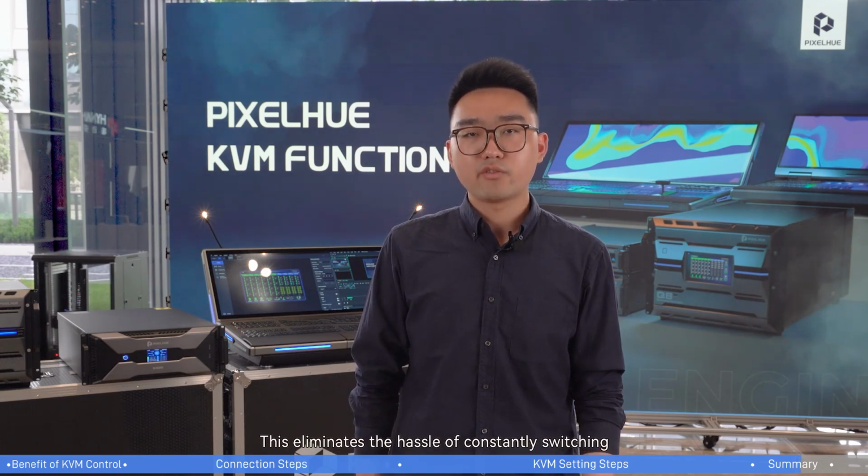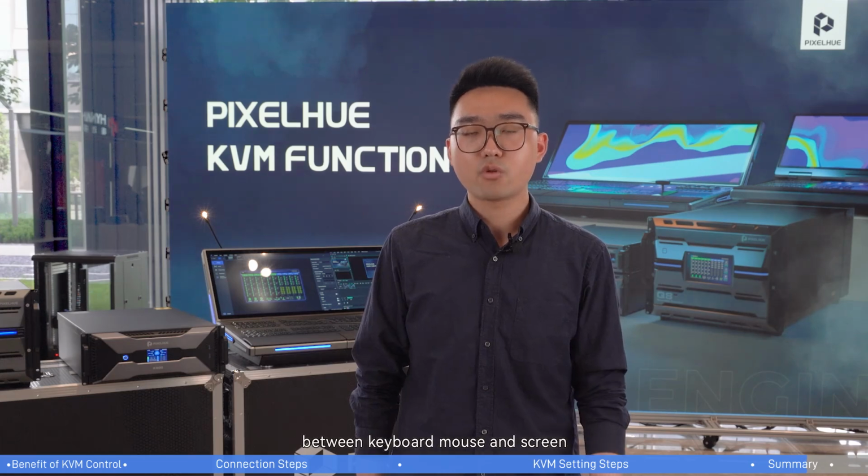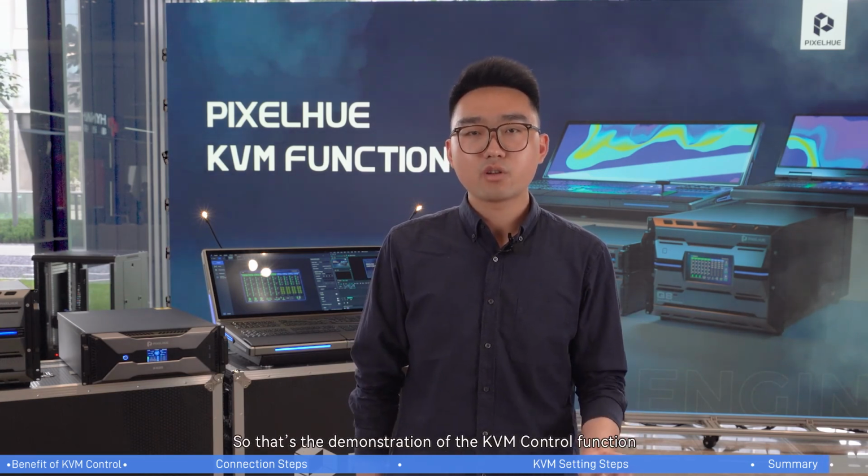As mentioned above, by using the KVM control function on U5 series, operators can conveniently control both the event controller and the X400 media server with a single set of keyboard, mouse, and screen. This eliminates the hassle of constantly switching between keyboard, mouse, and screen, saving time and making operation more efficient. So that's the demonstration of KVM Control Function.